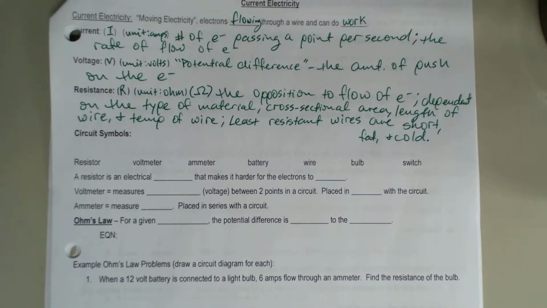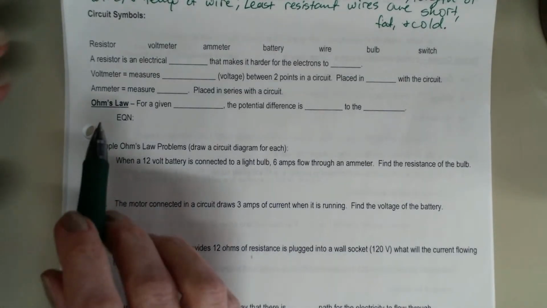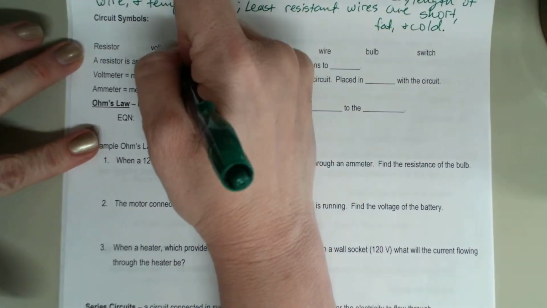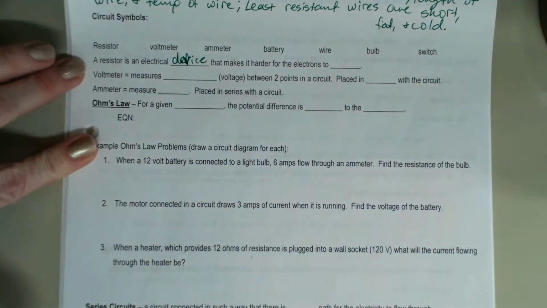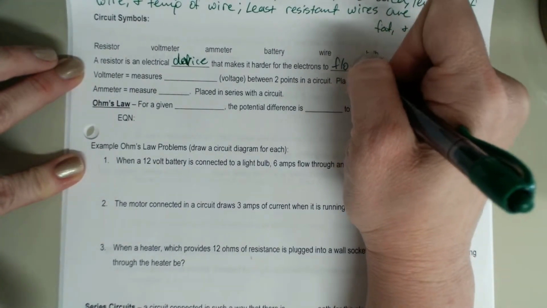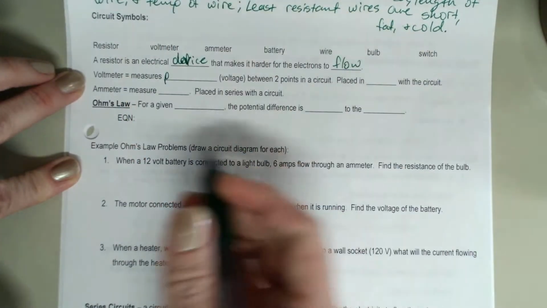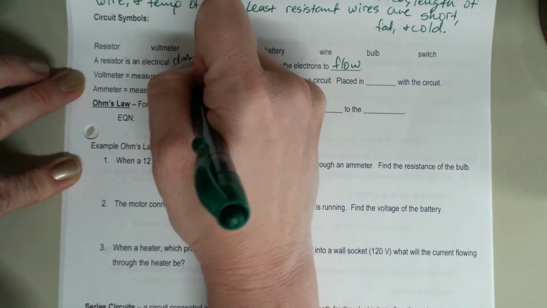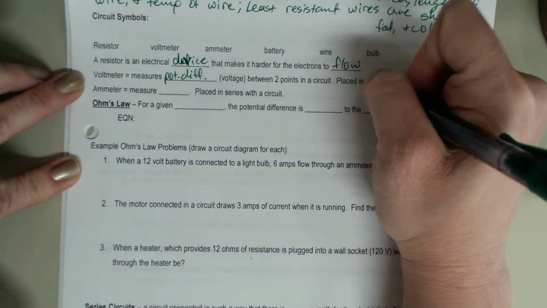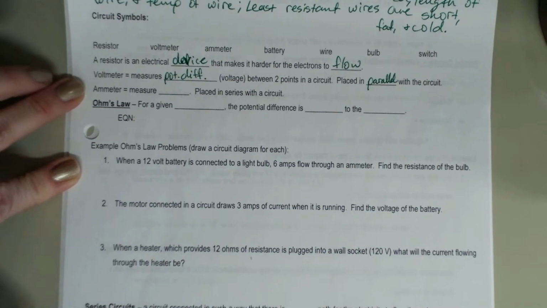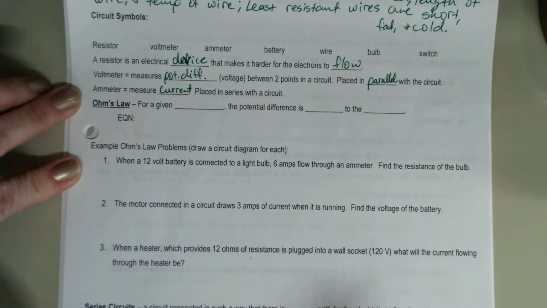A resistor is an electrical device that makes it harder for the electrons to flow. A voltmeter measures potential difference between two points in a circuit, and you have to place it in parallel with the circuit. An ammeter measures current, and that's placed in series.